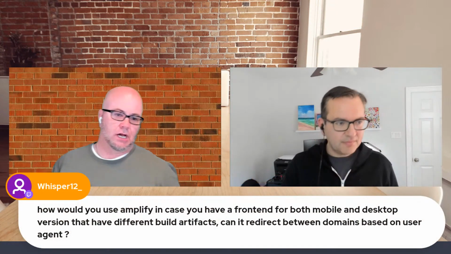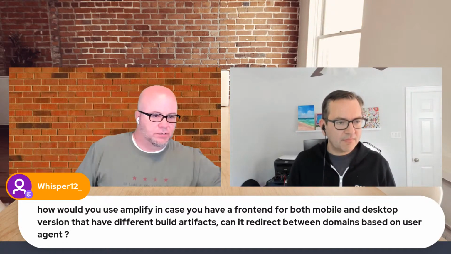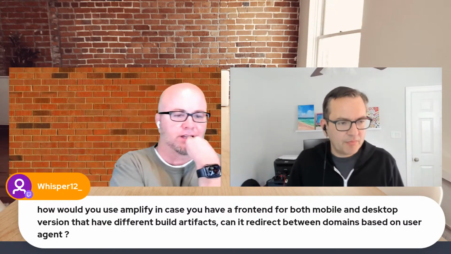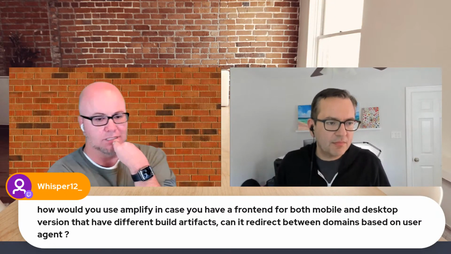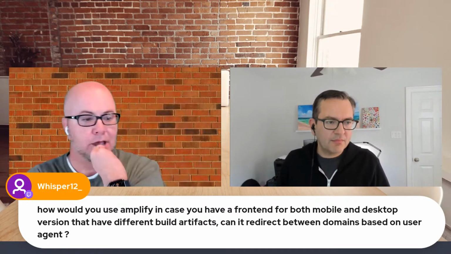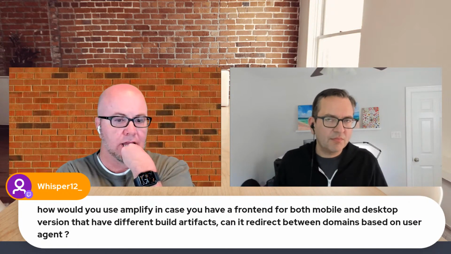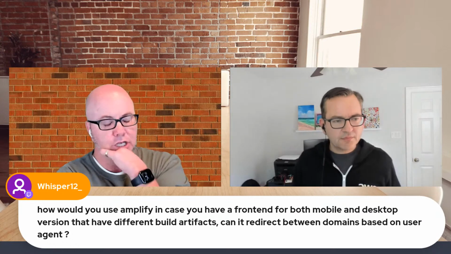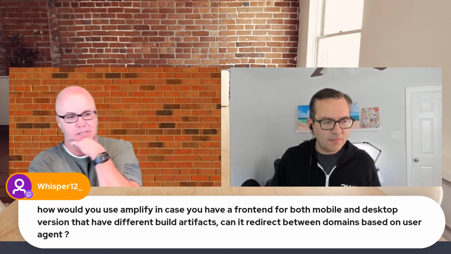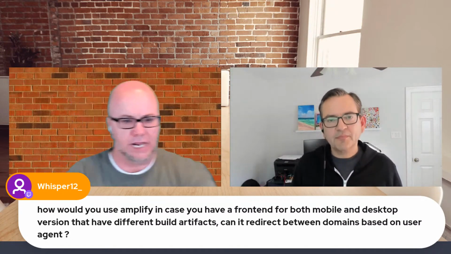Yeah. So here's an interesting question. It's a little off topic, but it'd be interesting to see how we go. How would you use Amplify in case of a front end for both mobile and desktop versions that have different build artifacts? Can it redirect between domains based on user agent? I don't believe it can based on user agent. However, when you use Amplify, it's automatically going to set up a CloudFront distro for you, right? It's going to handle all that.